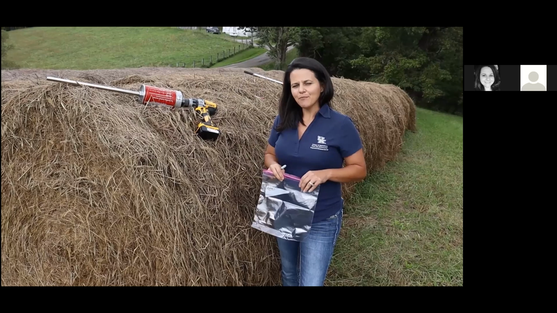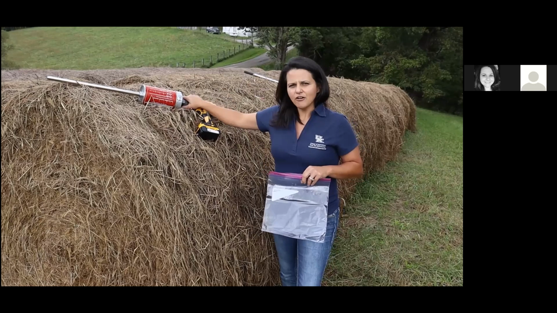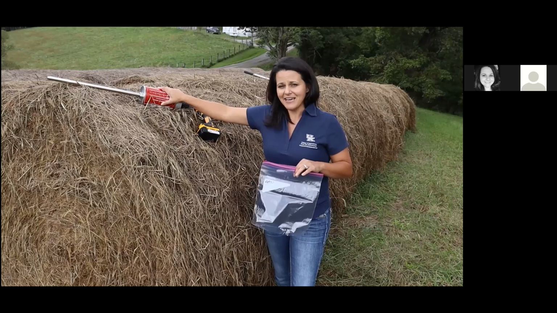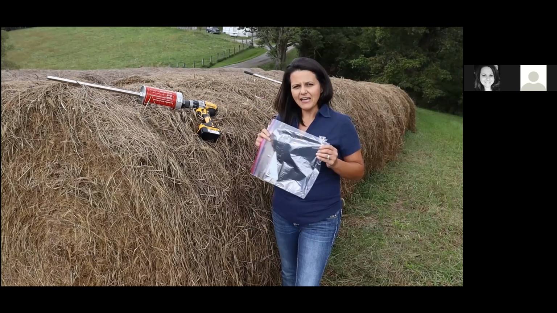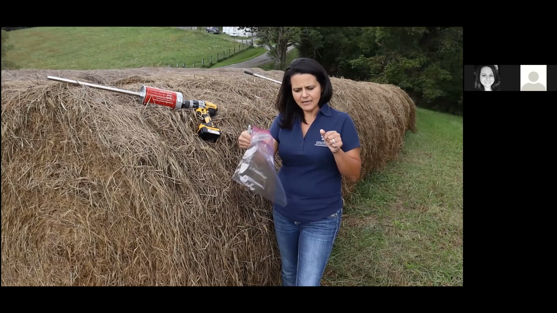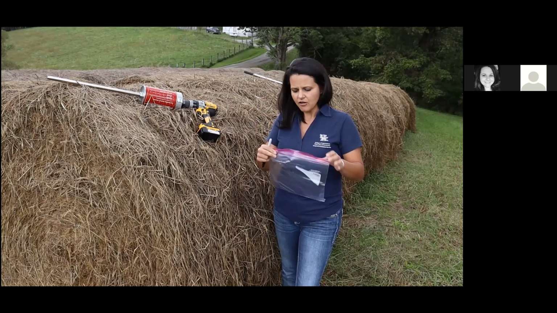Whenever I go out to take a hay sample, I want to make sure I have all the supplies I need. We've already talked about our drill and our probe. We want to make sure we have those two items definitely, because we want to be able to take our sample. But we also want to have a plastic container, a zip-tight one, that we can put our sample down into and close once we've got our 20 cores.